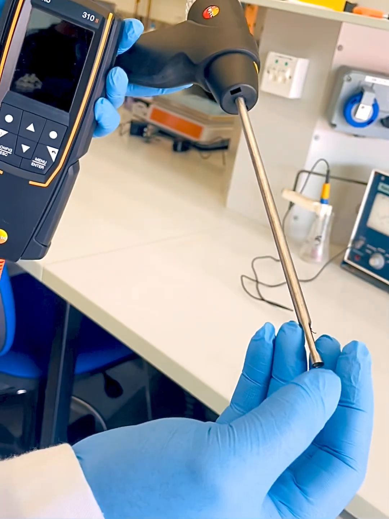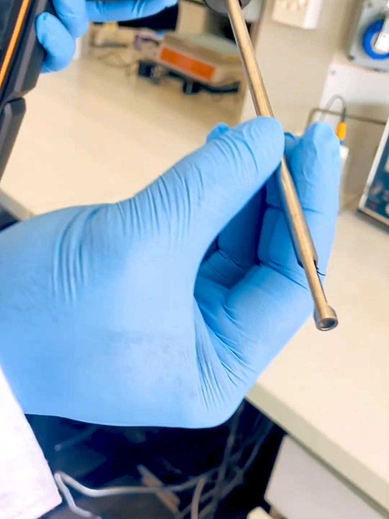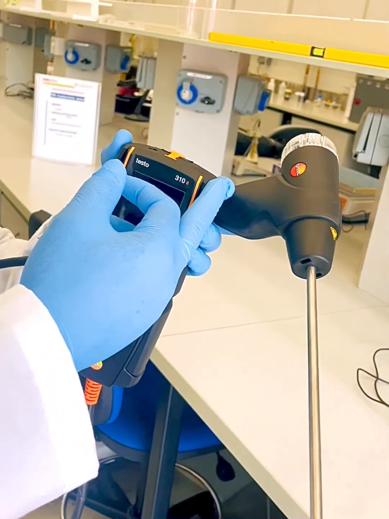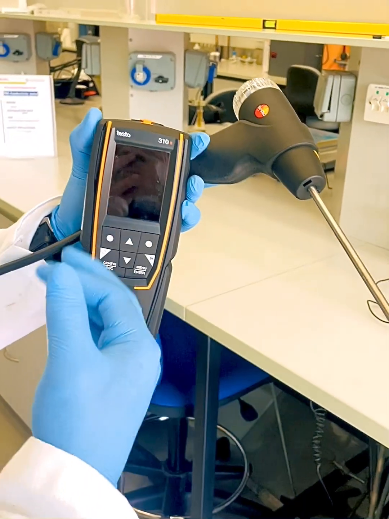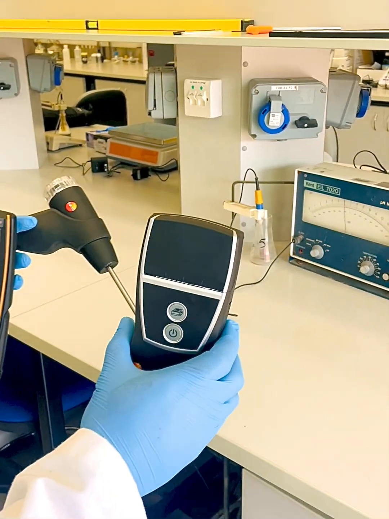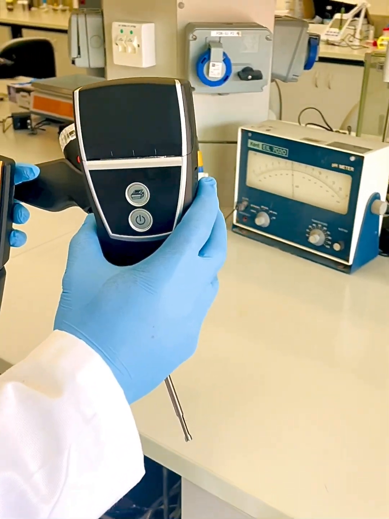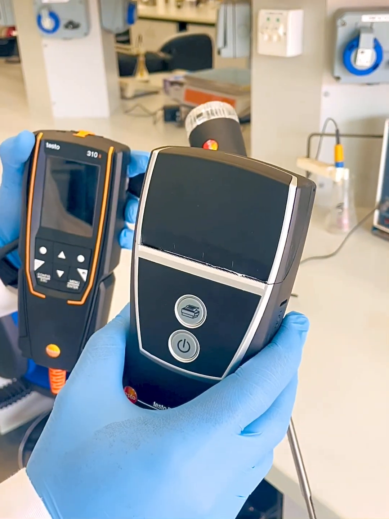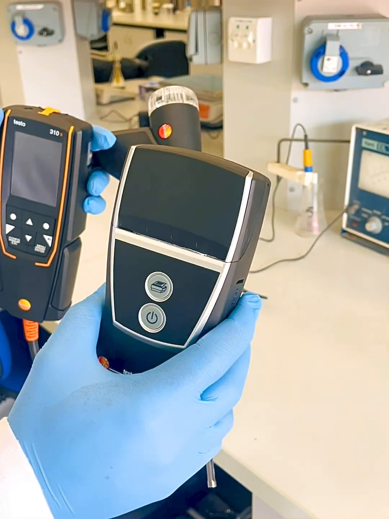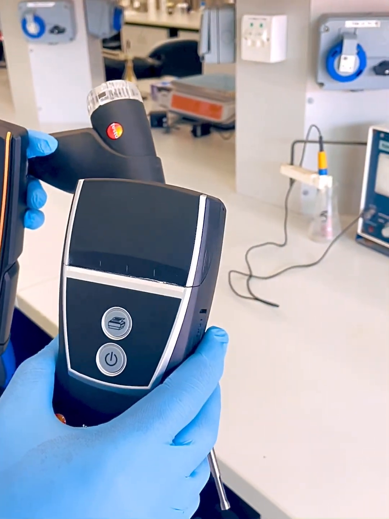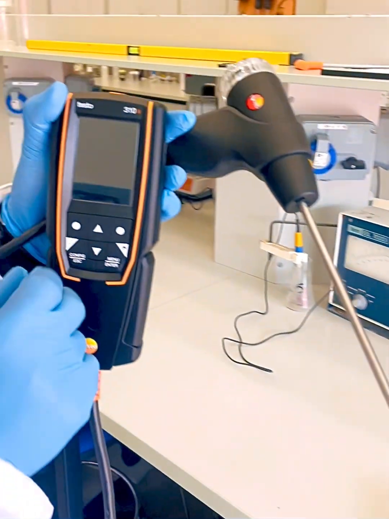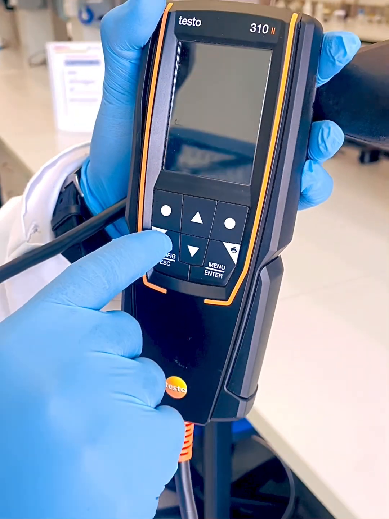So the tip will take the flue gases through this tube and then into the analyzer to determine what components we have. And then over here is the printer. This printer is going to print out the output of whatever composition the generator or the combustion engine is actually emitting to the environment. So over here, this is the on button. You can just put it on.